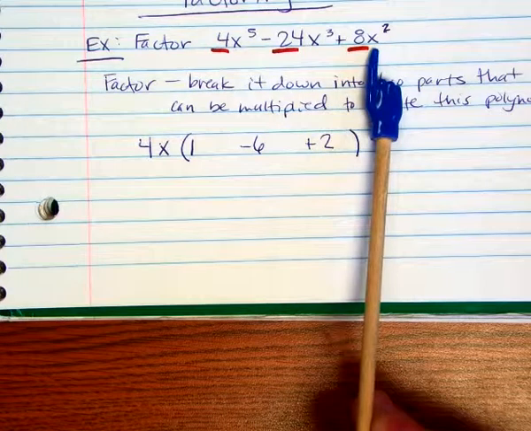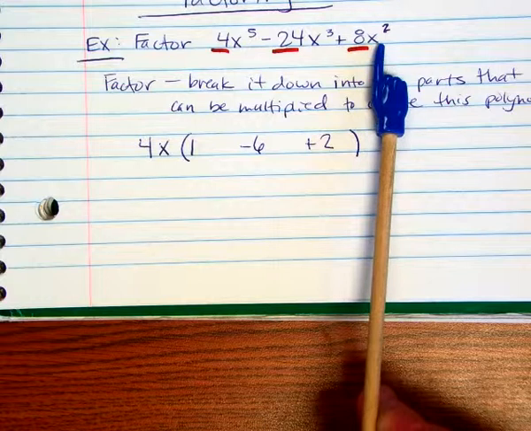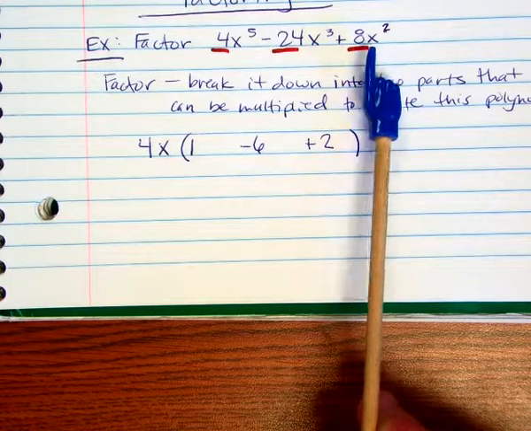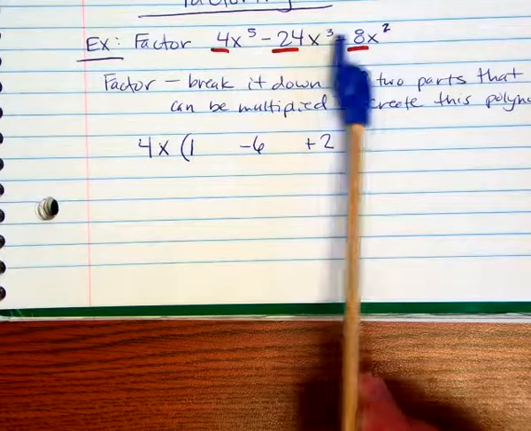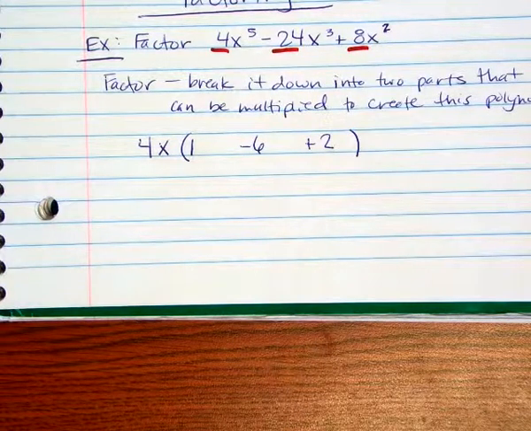And I'd want to take 3 x's away from here. But can I do that? No. There's only 2 here. I can't take away 3 of them. So that leaves me with our general rule. Whatever the smallest exponent is, that is what you take out.